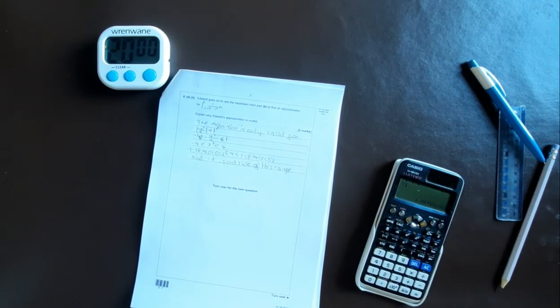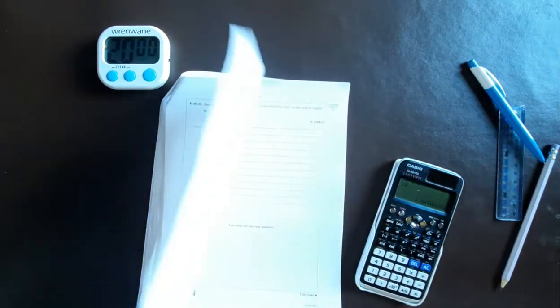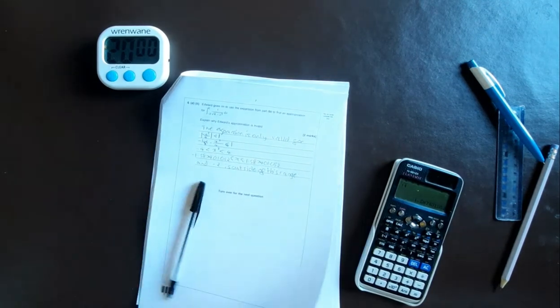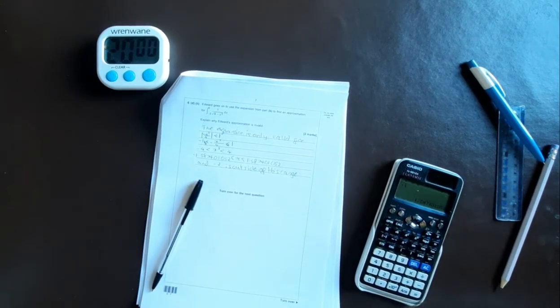See what the mark scheme says. I think there's multiple ways to explain this. Yeah, that works. Yeah, alright. Okay, so we're going to leave that there. I got through 6 questions that time, so that's not bad.